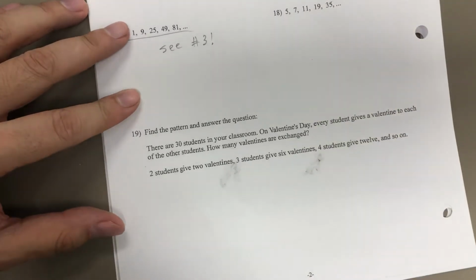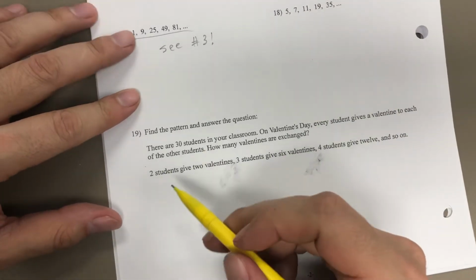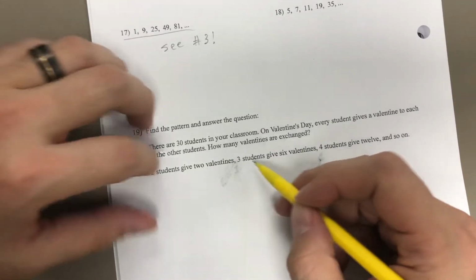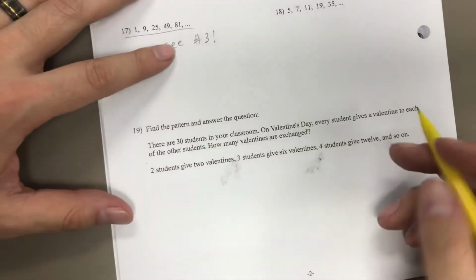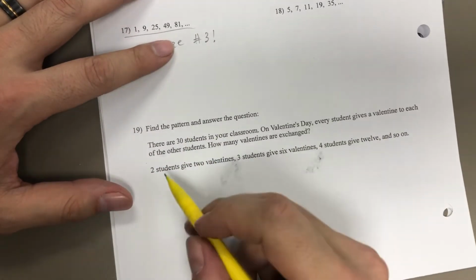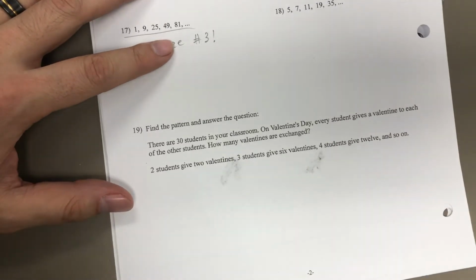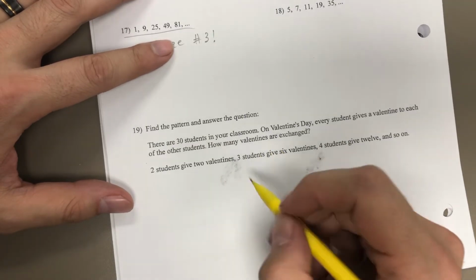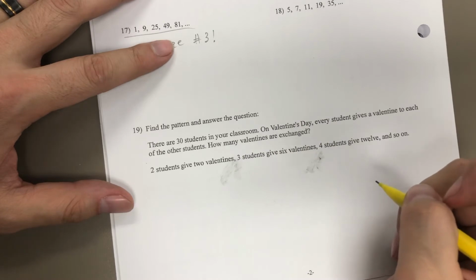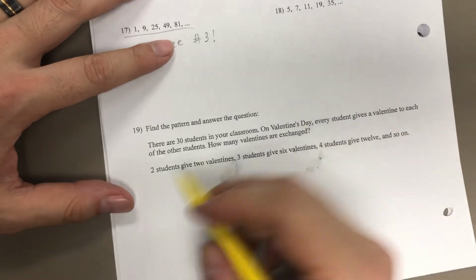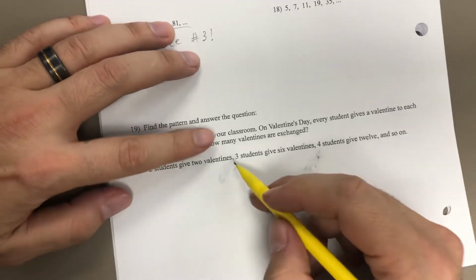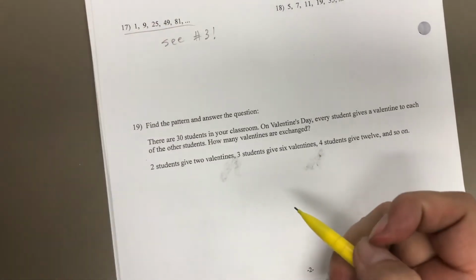Let's see what else we've got here. Let's see here. 2 students times 3 gives you 6. 3 times 4 gives you 12. So that could be the pattern. So if that's the case, then let's see here. So 2 times 3, 3 times 4, no, that's not really getting it, is it?